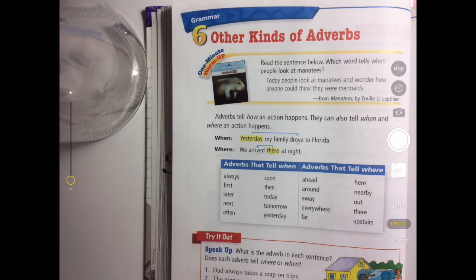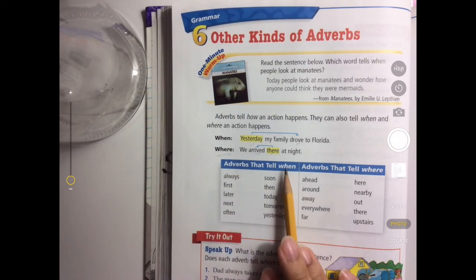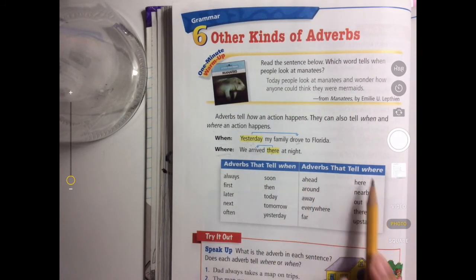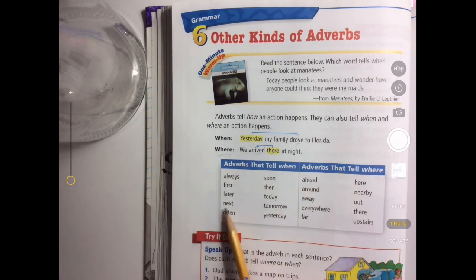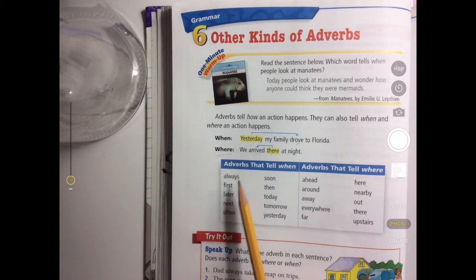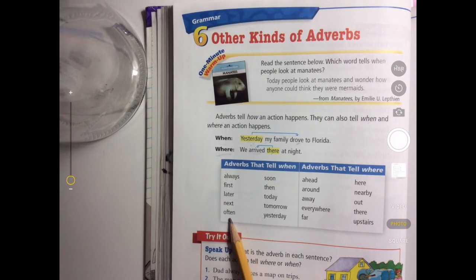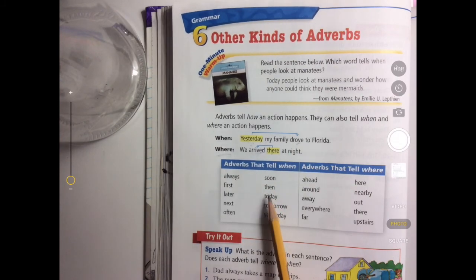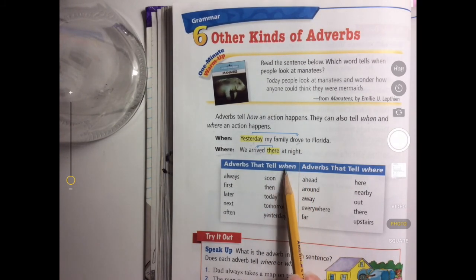So now let's look at different types of adverbs that tell when and where. This little box right here is going to be very important to you. These are most of the adverbs that tell when and where. Okay, these are keywords. So always tells when, first, later, next, often, soon, then, today, tomorrow, yesterday, all tell when a verb happened.